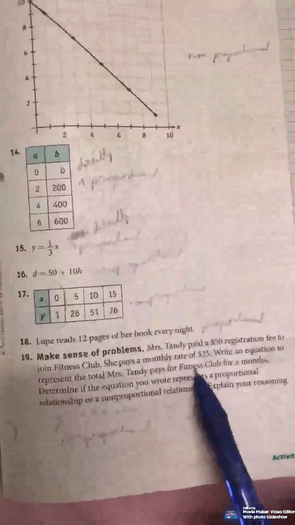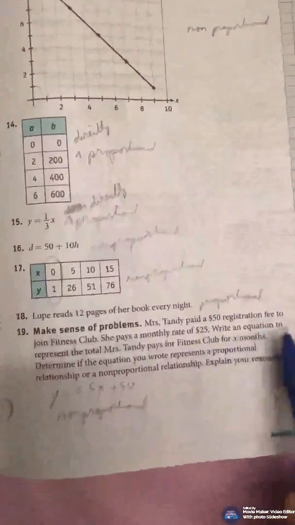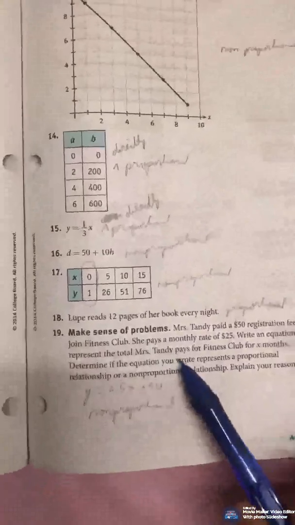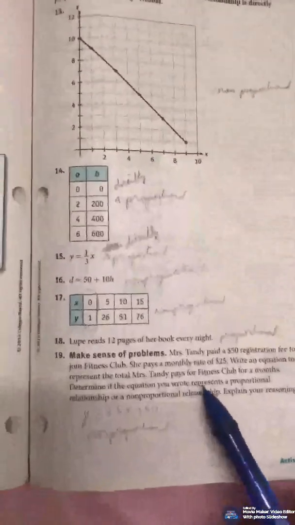So let's read number 19, the problem, and then we'll see. Miss Tandy pays a $50 registration fee to join a fitness club. She pays a monthly rate of $25. Write an equation to represent the total Miss Tandy pays for the fitness club for x months. Determine if the equation represents a proportional relationship or non-proportional relationship.